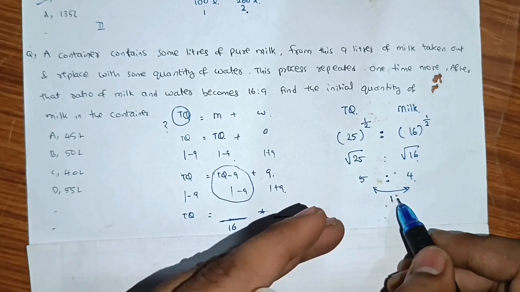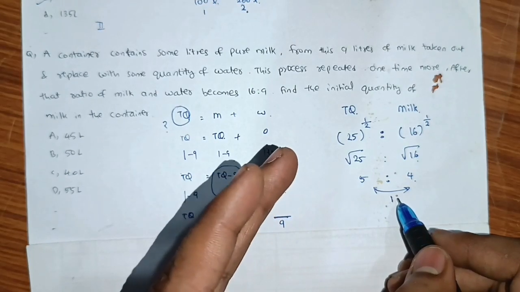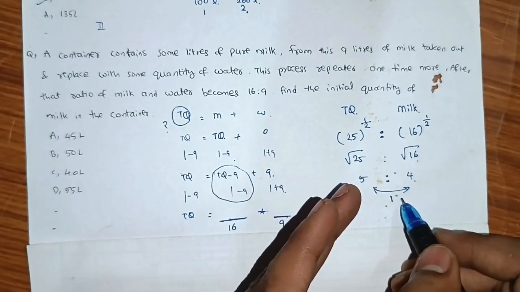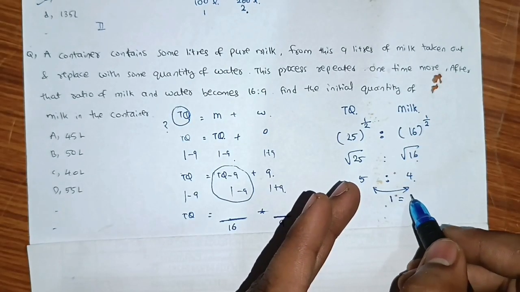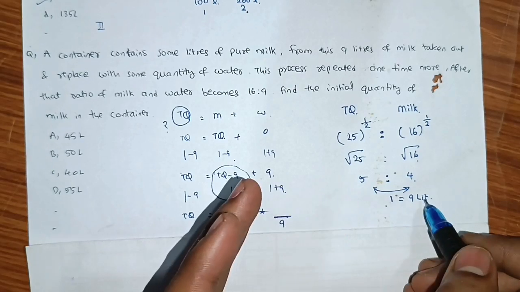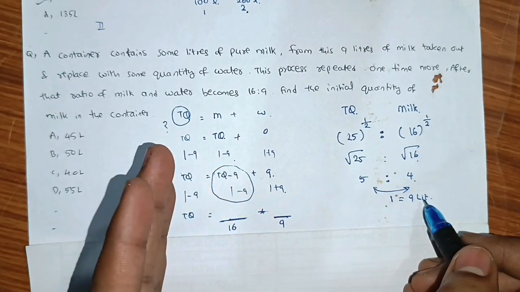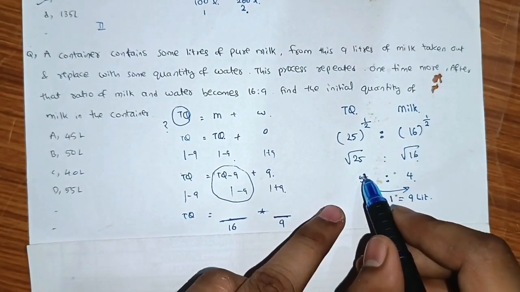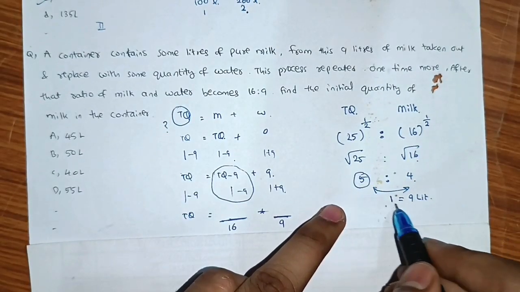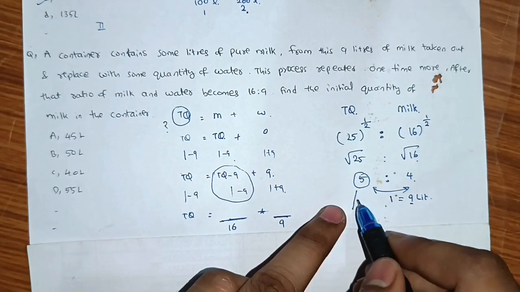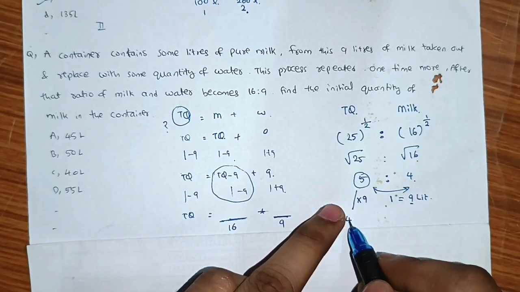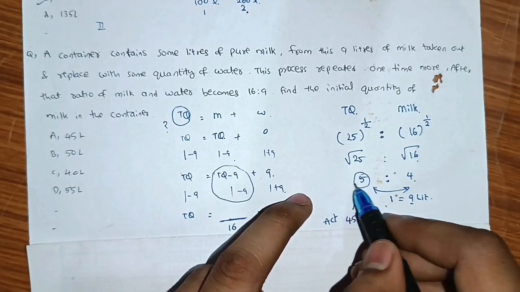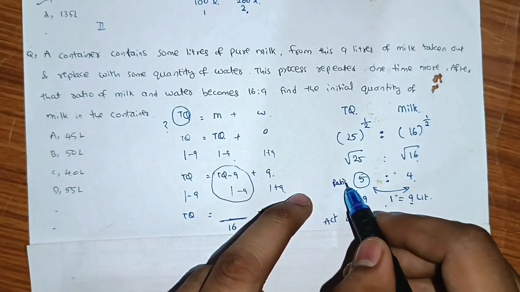So this 1 is made by removing 9 liters from the quantities. So the ratio 1 is equal to 9 liters, and we need to find the initial quantity of the milk. So here the initial quantity is TQ, we need to multiply 5 into 9, which is 45. 45 is the actual quantity and 5 is the ratio.